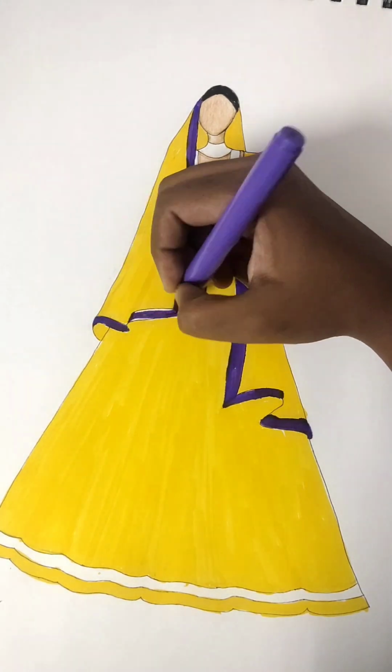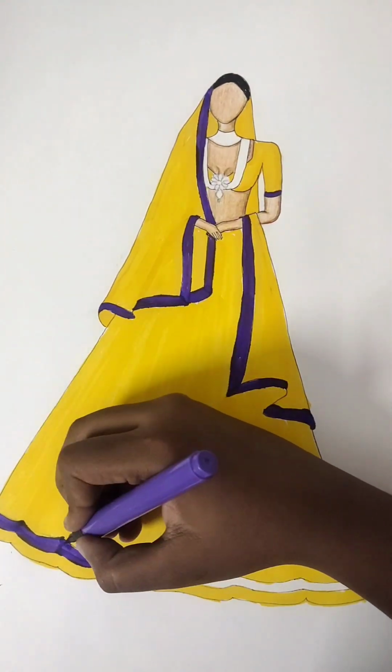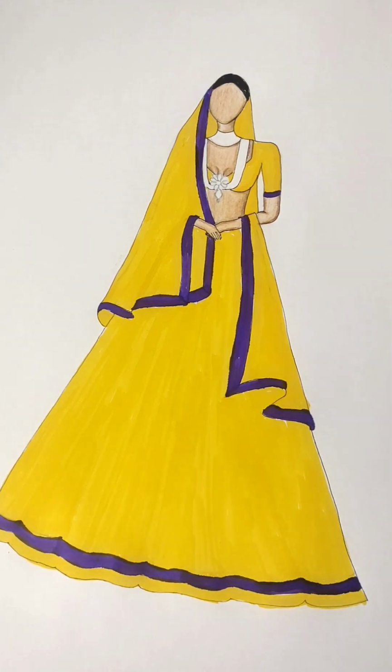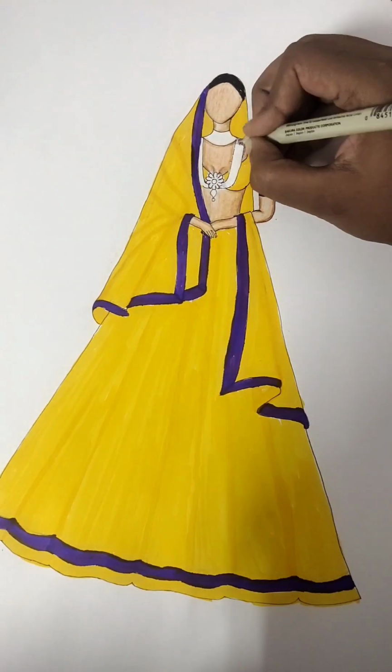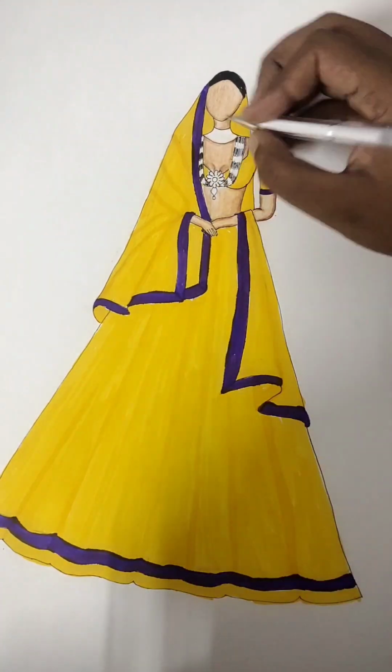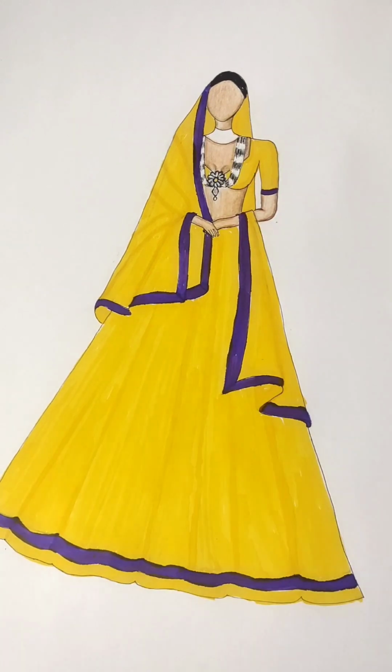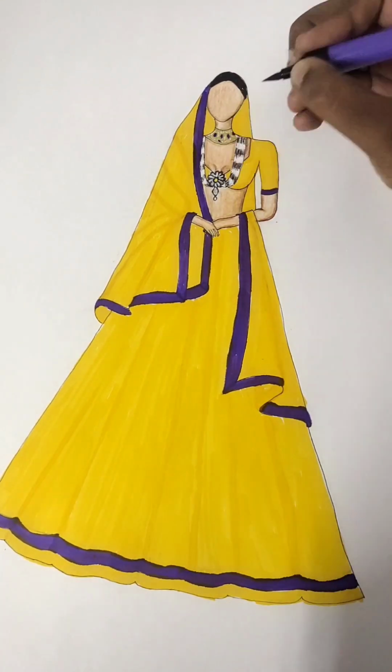Experiment with different color combinations and techniques to find your own unique style. Don't be afraid to play with texture, pattern and embellishment. Just go with the flow. I have added some ornaments and accessories because I wanted to keep it as a bridal outfit.